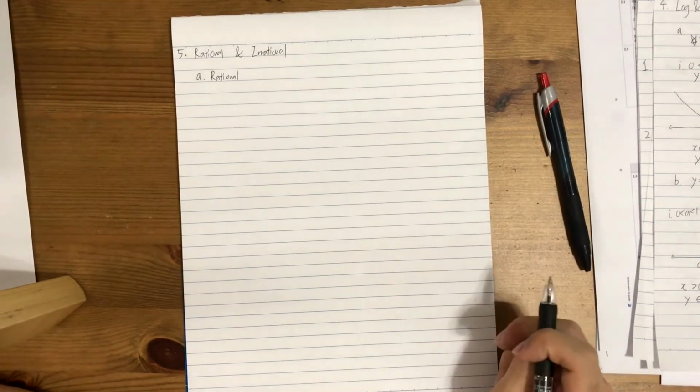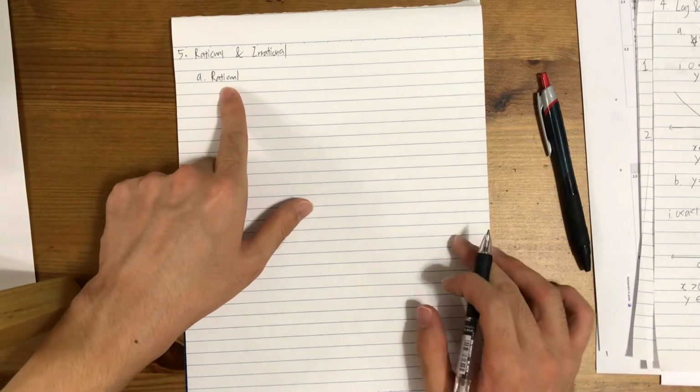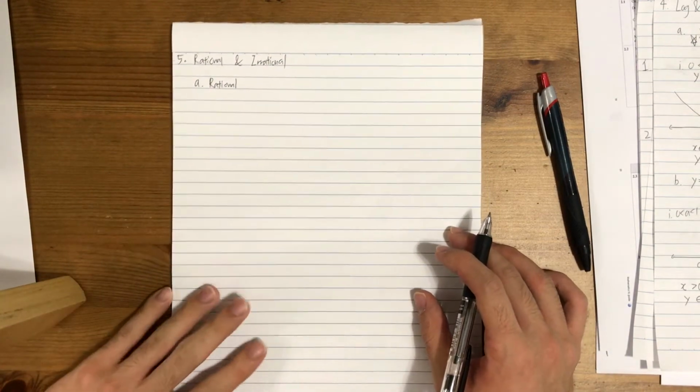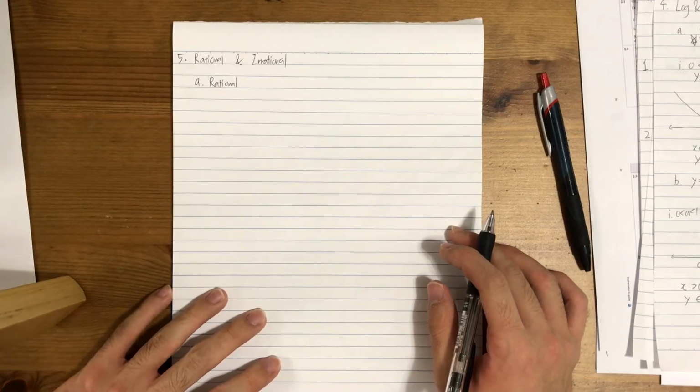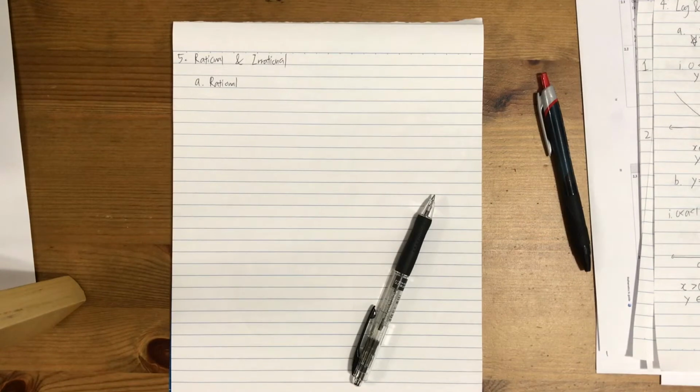So what's rational? Where have you heard the word rational? You probably have heard of rational numbers, the set of rational numbers, right? Which numbers belong to the set of rational numbers?